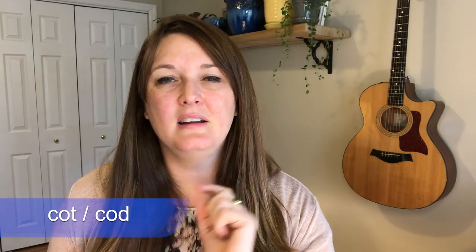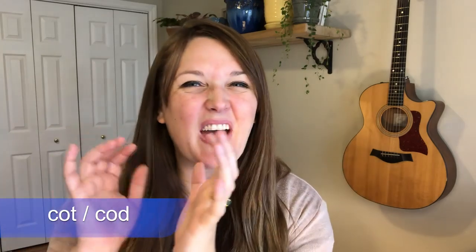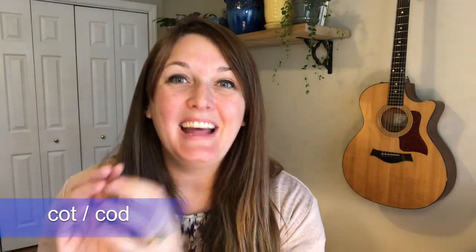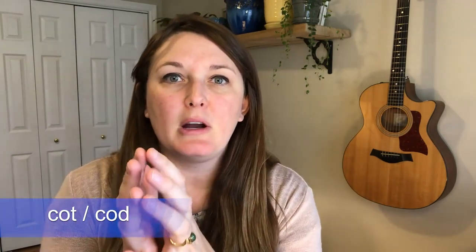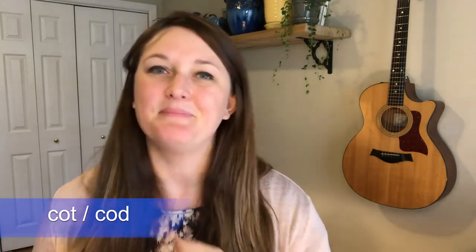Number 12, cot, cod, cot, cod. And do you notice how with that voiced ending that the vowel sound is a little bit longer in time? So remember that always, if that's a voiced ending, the vowel before it will take a little bit longer. So we had cot, cod, cot, cod. So there's two ways to tell.